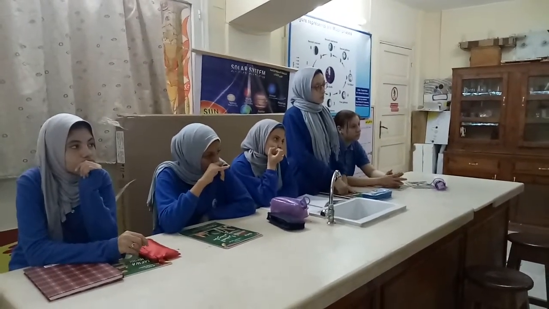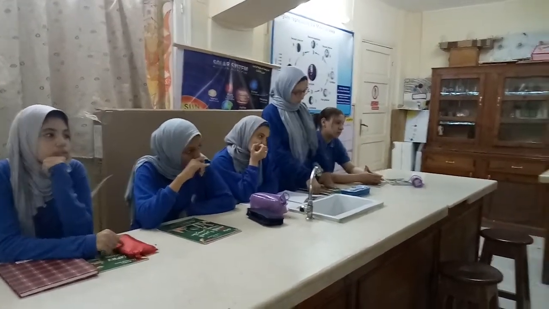From up to down. Why? Due to the increasing of atomic size down. And we said finally that there is an inverse relation between atomic size and electronegativity.